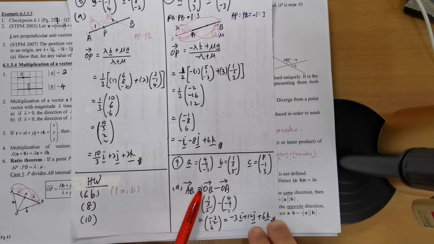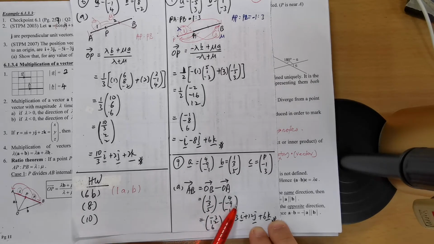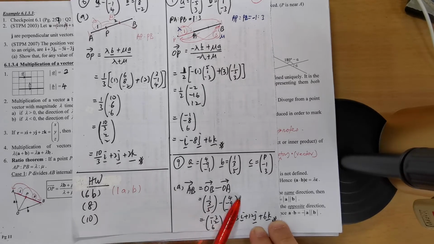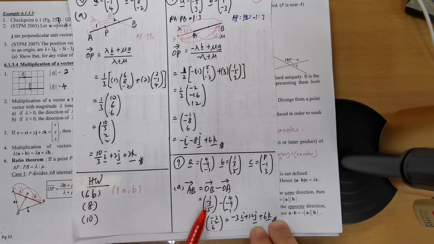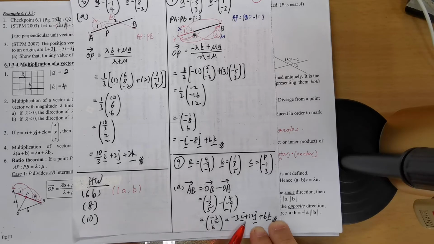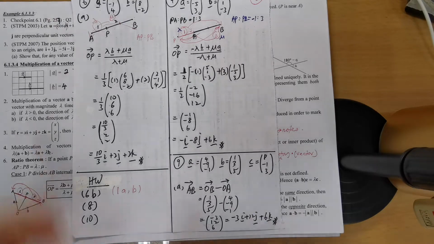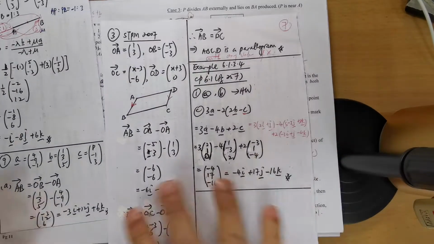Sub in your OB and OA. Don't skip this step. If you want to go directly to the next step, you can, but don't skip this step. Must show. Why do I need to write like this? Always look at the question. The question gives me IJK, so my final answer must be in IJK form. After I subtract, I get this, so I write in IJK form. This is vector AB. Okay, I move it a bit here so that you can still see. Then we continue.